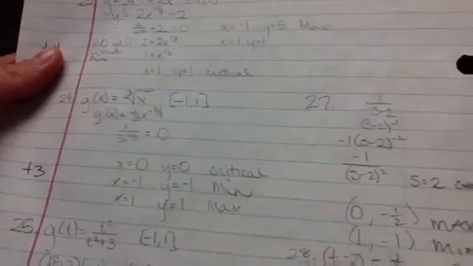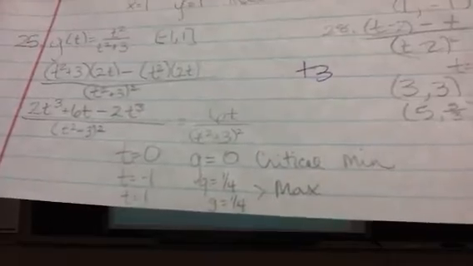24, your critical number is (0, 0). Your endpoints are your min and max at (-1, -1) and (1, 1). 25, your critical number is (0, 0). Your maximums are at -1 1/4 and 1 1/4. The (0, 0) was a minimum for the critical number.